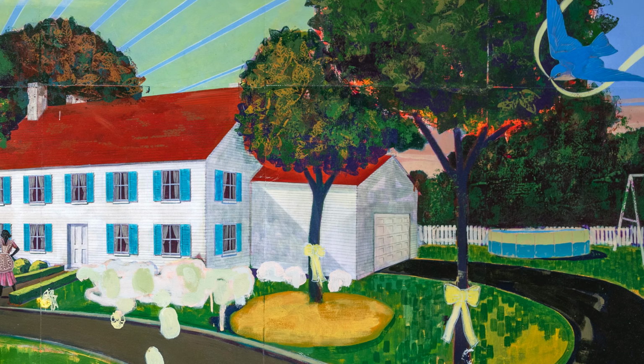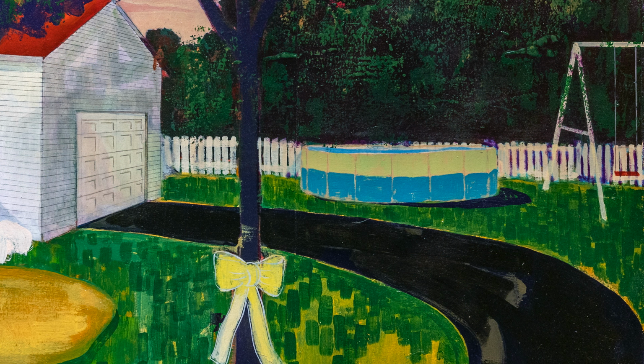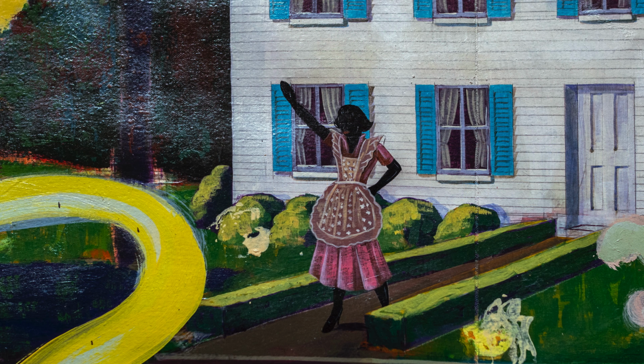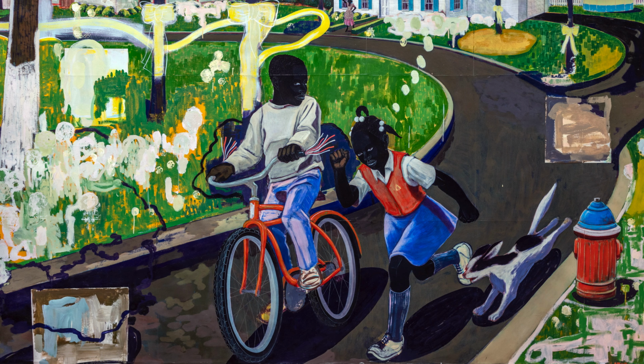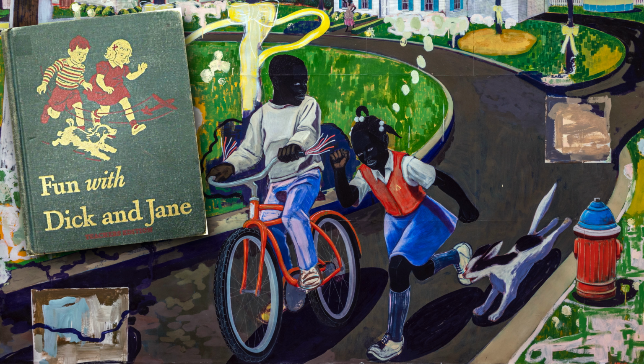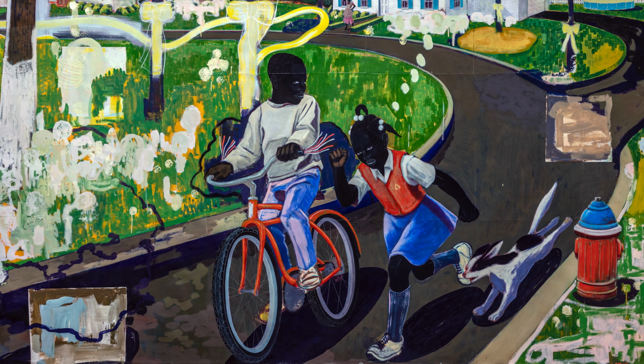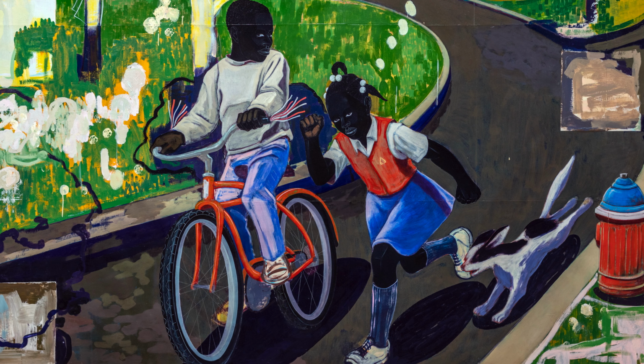If you look to the right in the backyard, you have a pool and a swing set and the white picket fence, all of these things that we associate with perfect suburbia. And the housewife who stands waving to the children with an apron on and a skirt, this sense of 1950s nostalgia. And even the two children that are in the front, that feels like it's straight out of a 1950s Dick and Jane picture book. The red bicycle, the dog who's nipping at their heels.